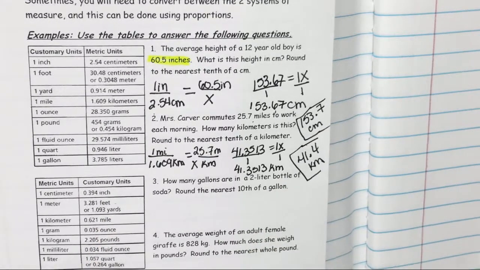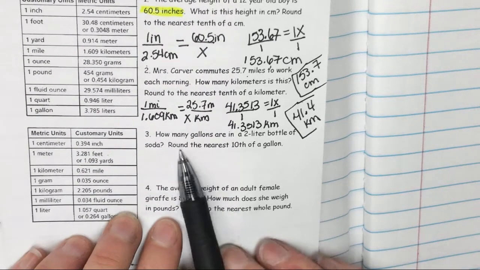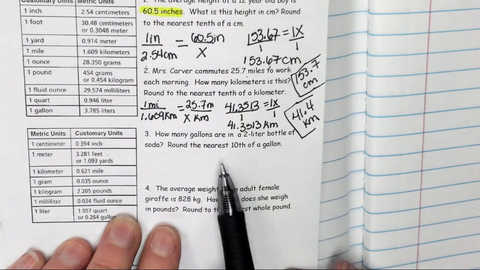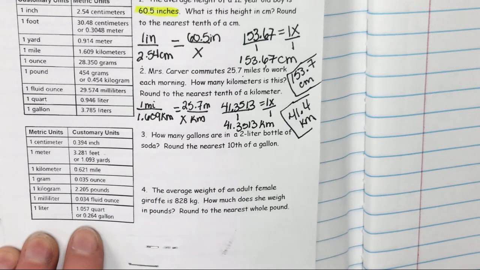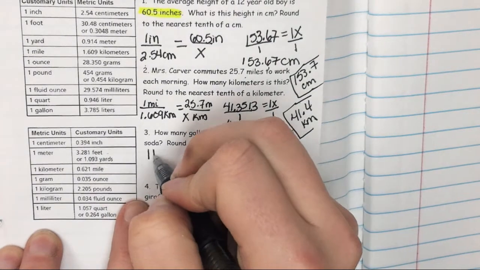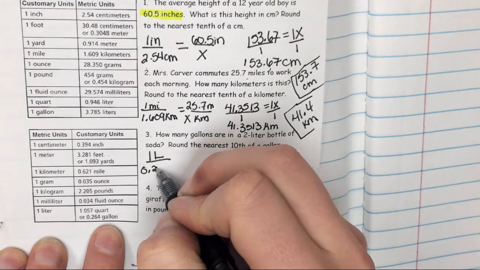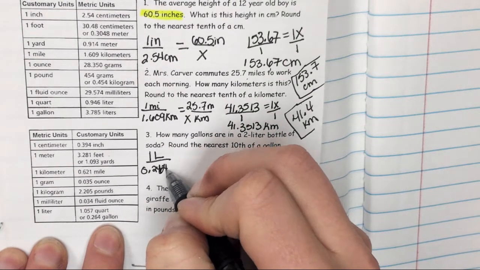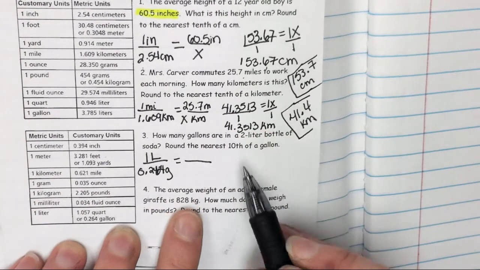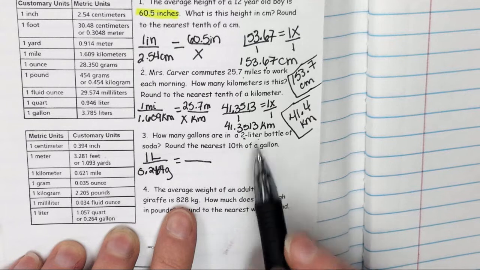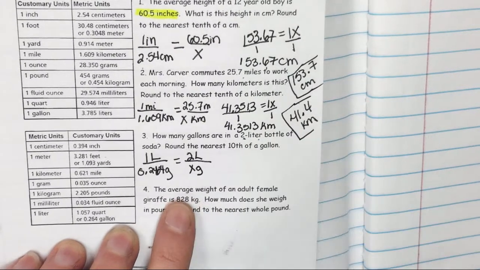All right, example number 3. It says how many gallons are in a 2-liter bottle of soda, round to the nearest tenth of a gallon. So I'm looking for gallons and liters. So I have 1 liter is 0.264 gallons, so that's what I'm going to use here. 1 liter is 0.264 gallons. And then I have a 2-liter bottle, so that goes in the numerator, 2-liter bottle, and I'm looking for the number of gallons.